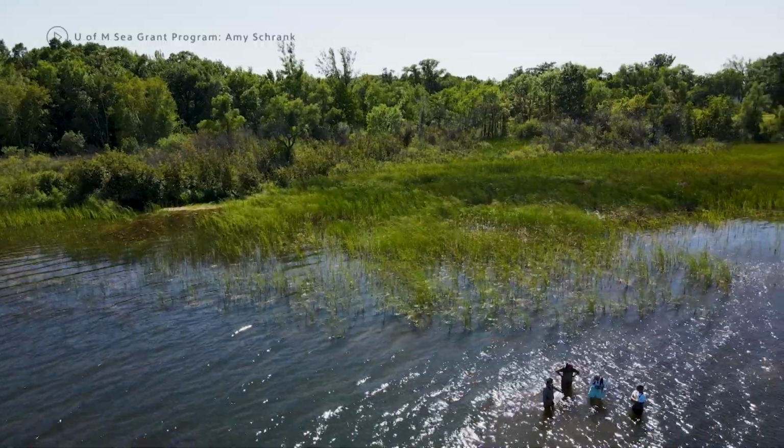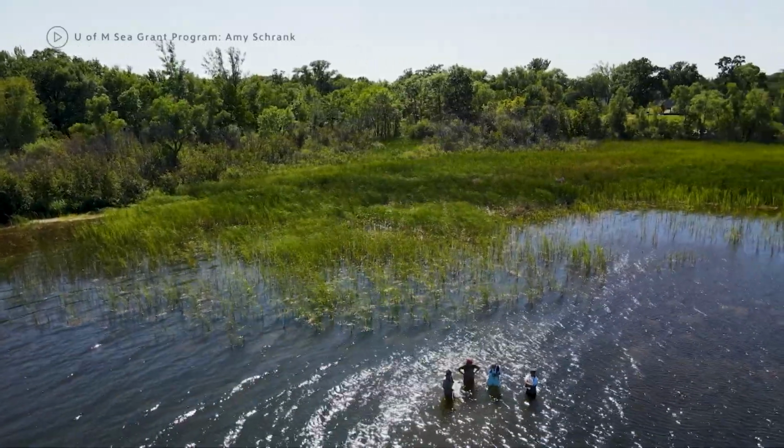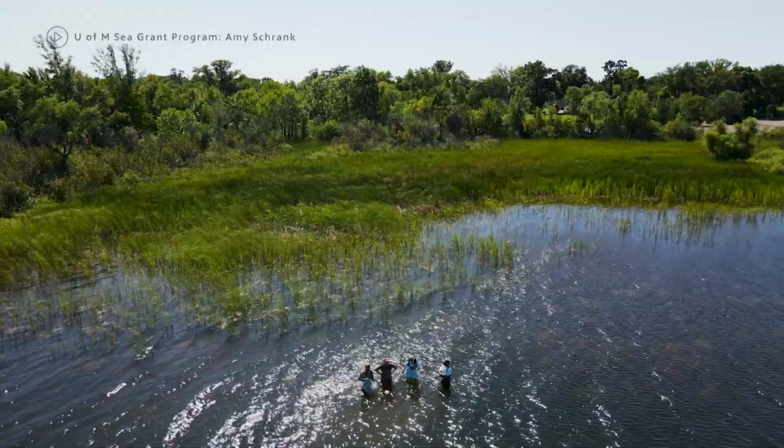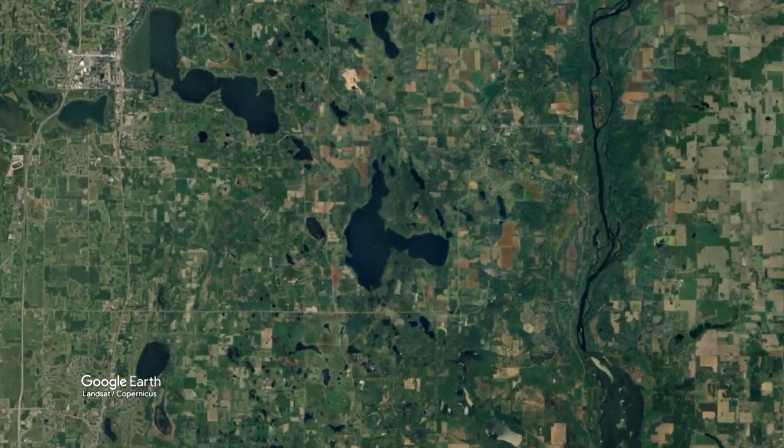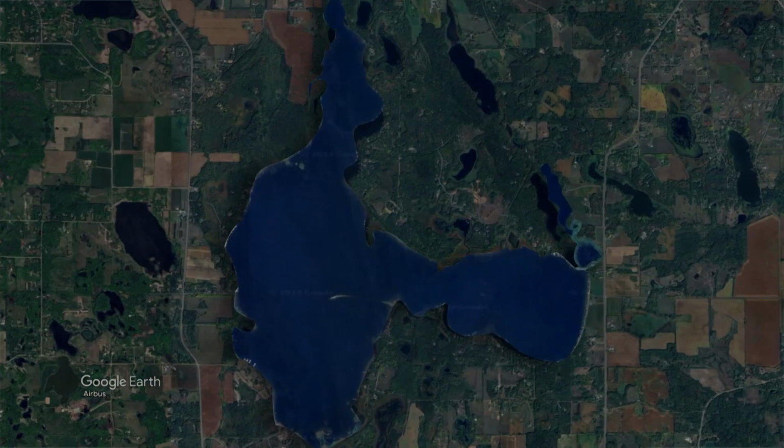There's been at least some regrowth of cattails at all of our sites. So we have been going in with basically just a weed trimmer and removing what has sprung back up in the years since 2021. Today, we are out doing our minnow trap sampling at Big Marine Lake.